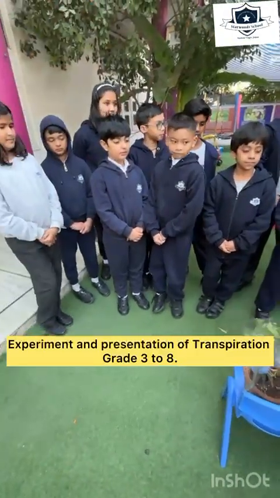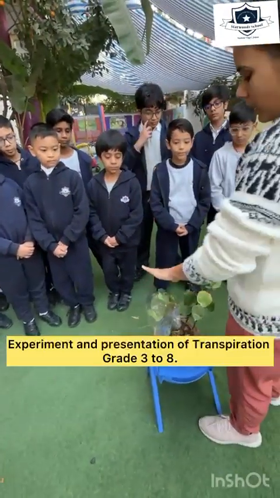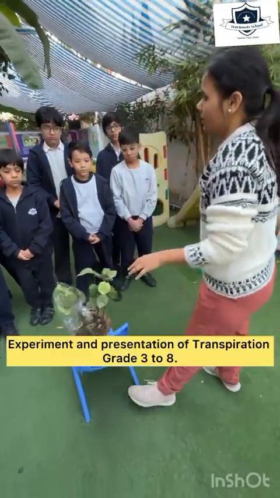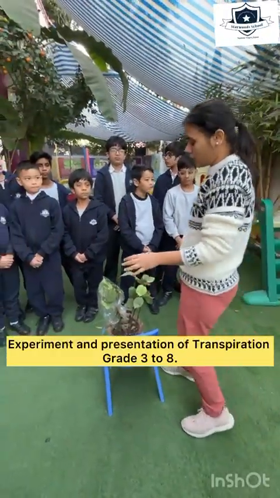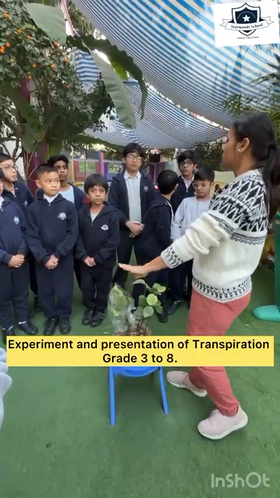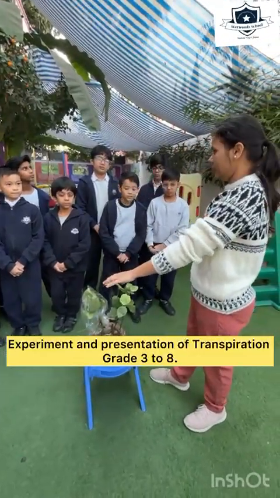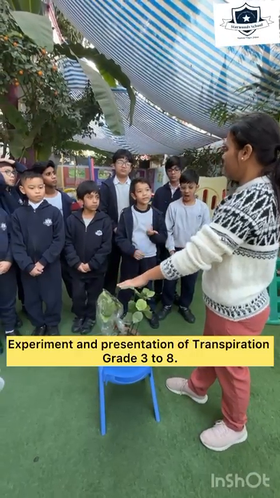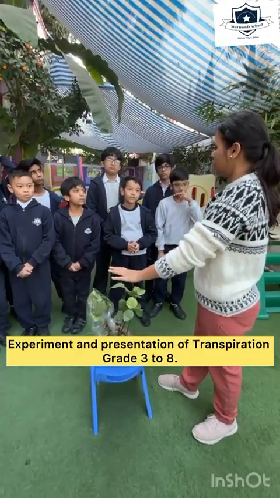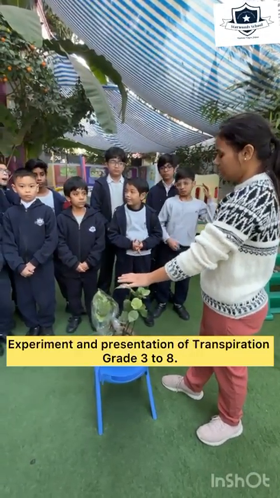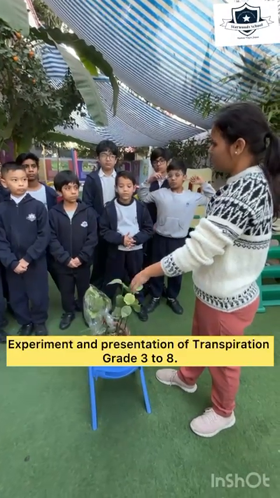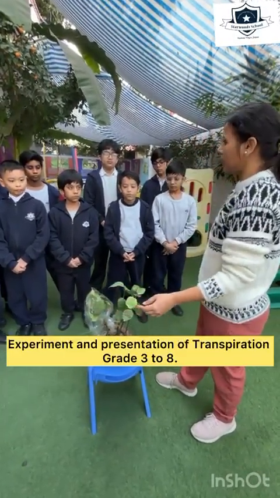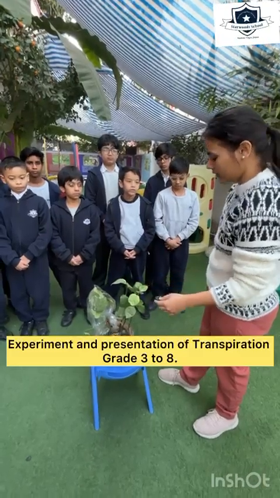We have to make sure that we keep this plant, the leaves, in a place where sunlight reaches, because for the transpiration process we need sunlight. So we will keep this plant in sunlight and wait for some minutes, like half an hour is sufficient. Then we will come again to see if the water vapor is around this or not. We will check if this has happened or not.